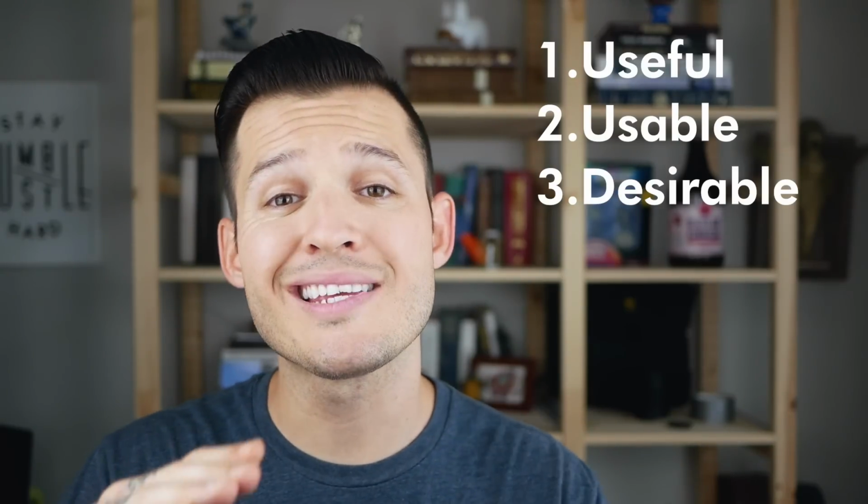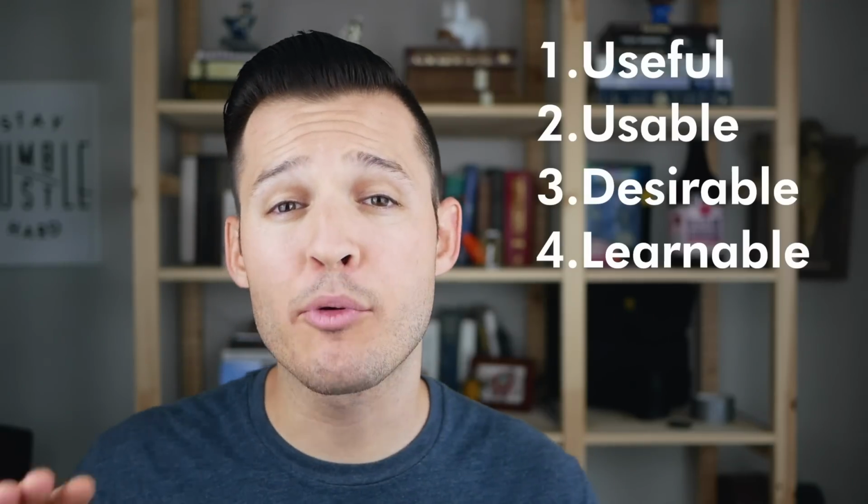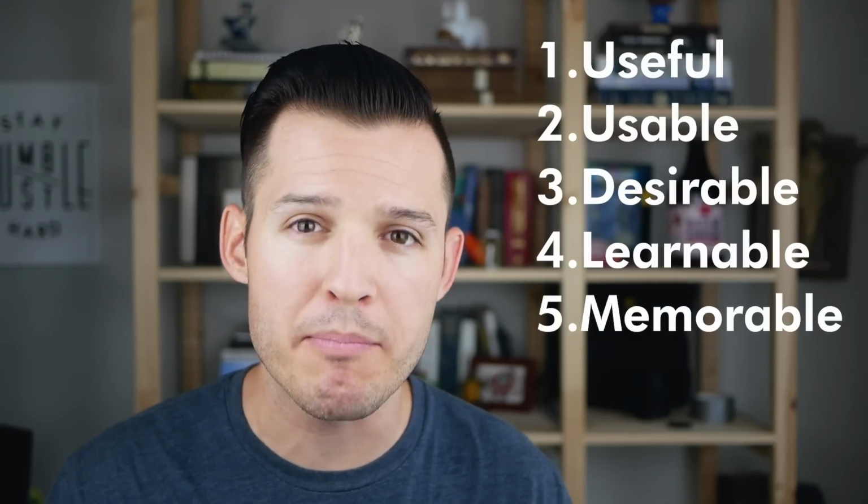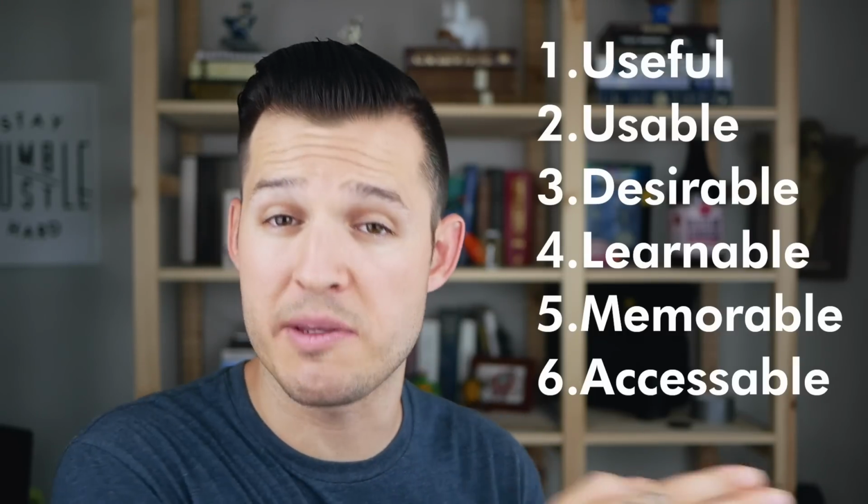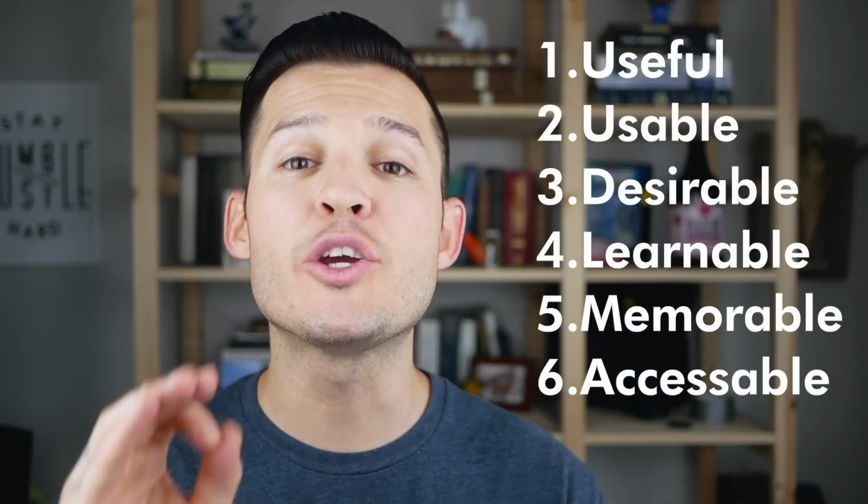Number 4 is that your product is learnable. Every product should be navigable and simple, and the user should be able to learn it while they're using it. Number 5 is that a product is memorable. A user should be able to walk away and come back to the application next time and be able to pick it right back up like riding a bicycle because it's so familiar. Number 6 is that your product should be accessible to those who have disabilities. Number 7, your product needs to be credible.